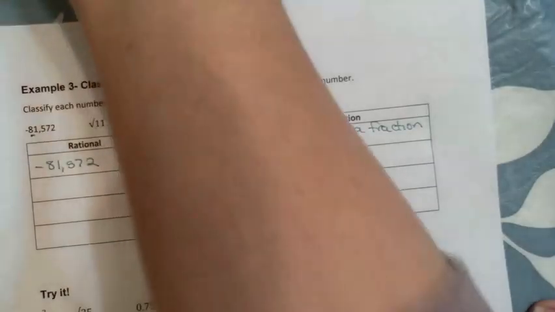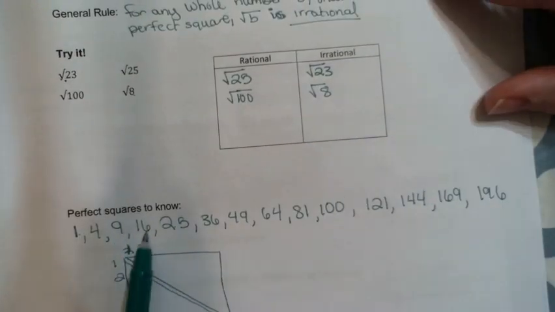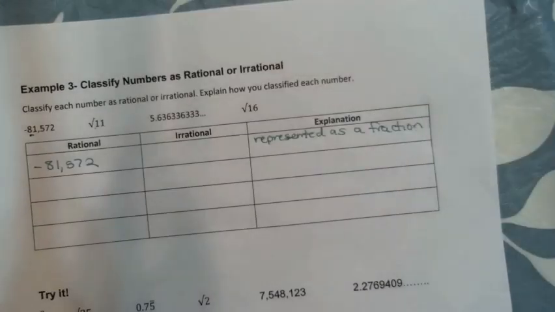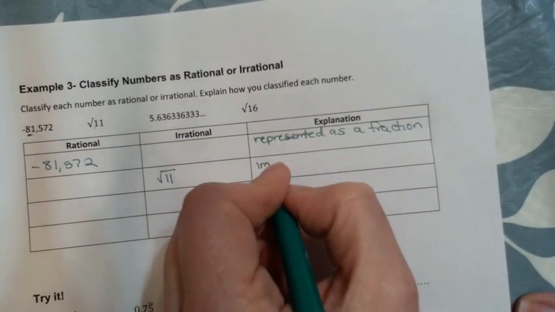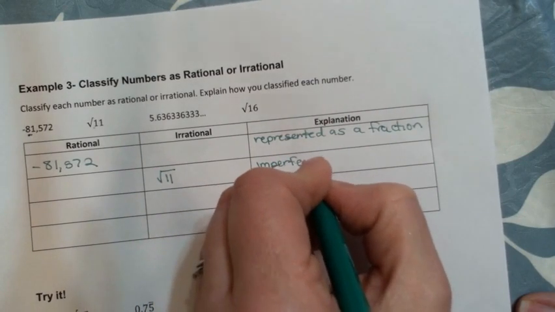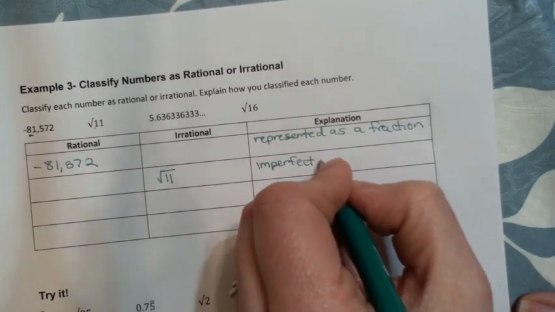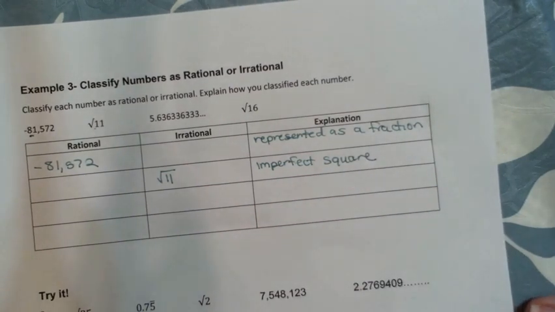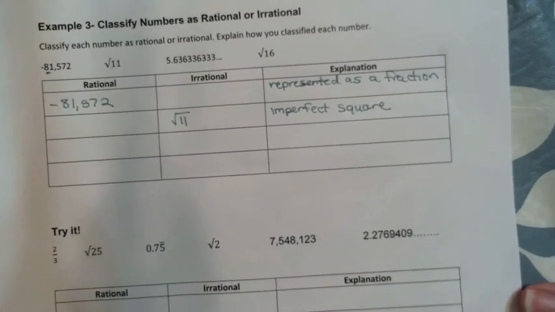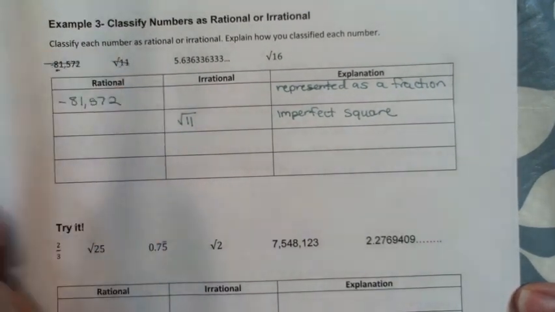Square root of 11. If I go back to my chart, it's between 9 and 16. It is not a perfect square. Any number times itself will not be 11. So my explanation is it's an imperfect square. Imperfect meaning the square root is a decimal, not a whole number. Okay, next one. I did those.